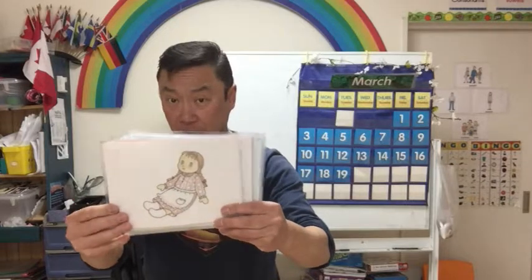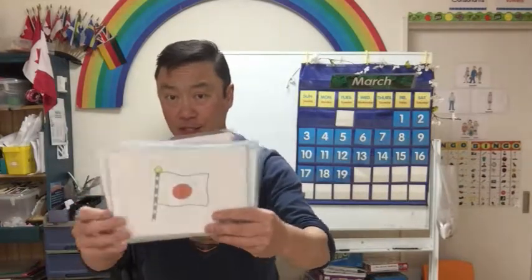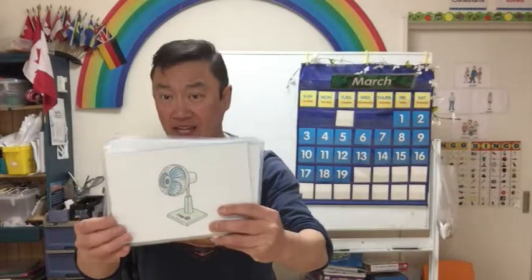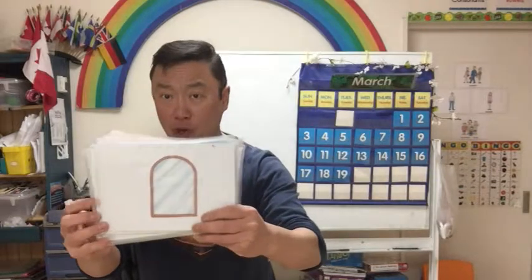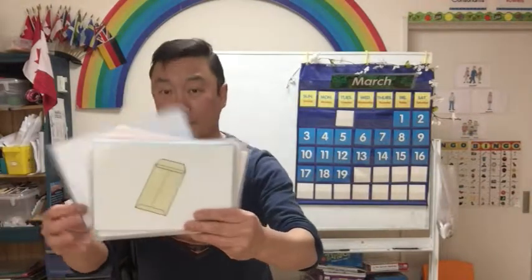Doll, that is ningyo. Toothpaste, hamigaki-ko. Flag, hata. Fan, senbuki. Mirror, kagami. This is also in katakana English.